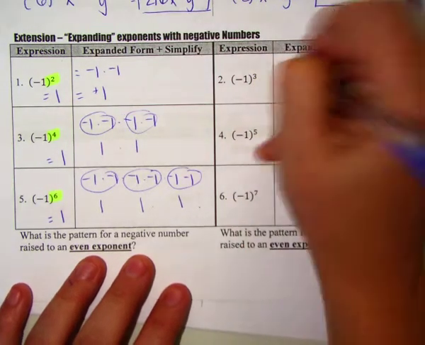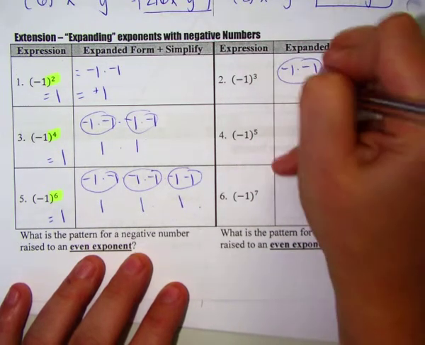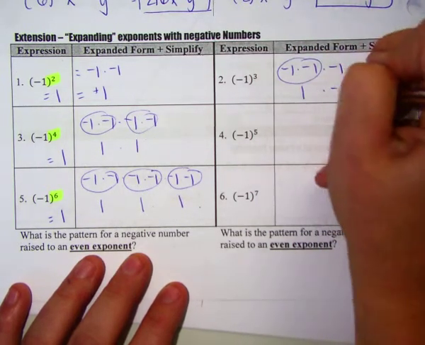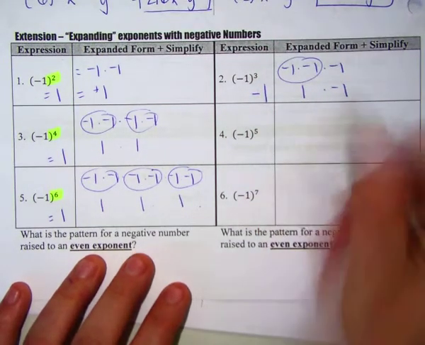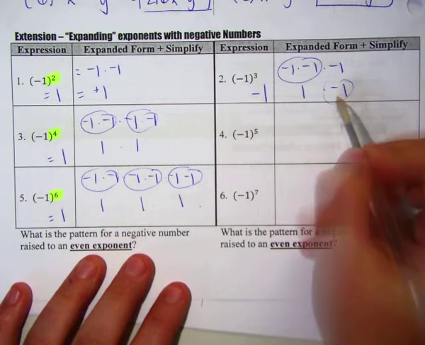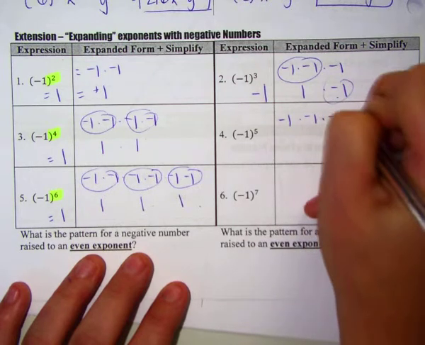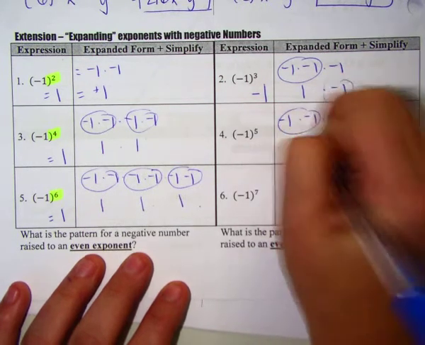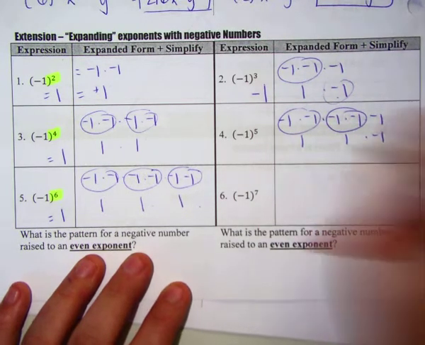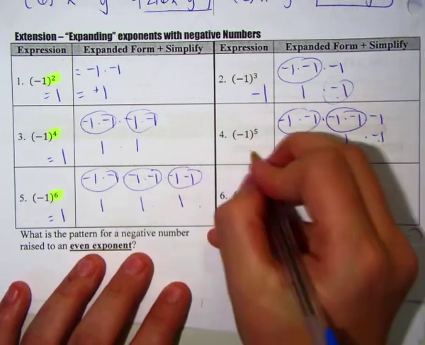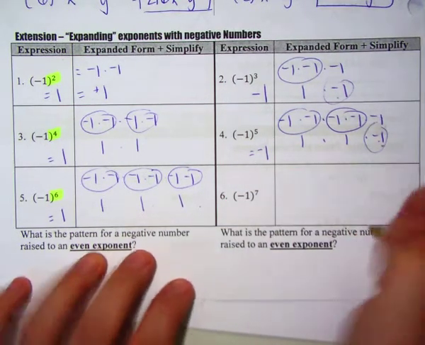These are odd powers. Negative 1 times negative 1 times negative 1. Negative times negative is a positive, and then a positive times a negative is a negative 1. So there was this 1 left over. How about to the 5th? Negative times negative is a positive, negative times negative is a positive, then positive times negative is negative. So again, there was this 1 left over.